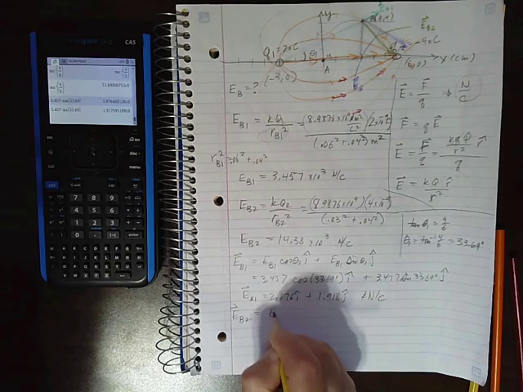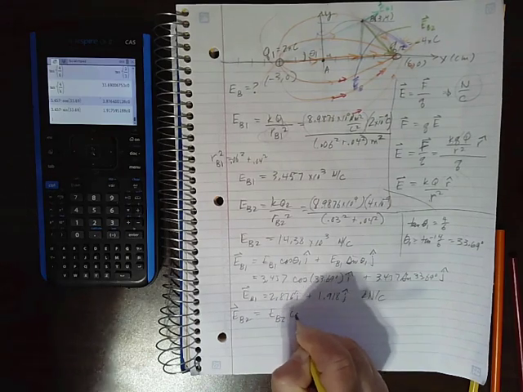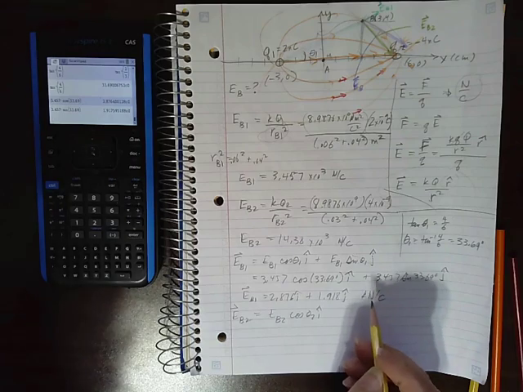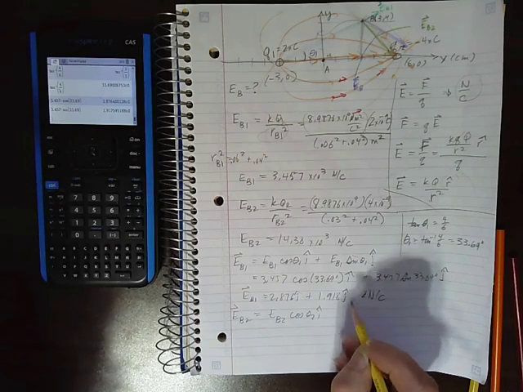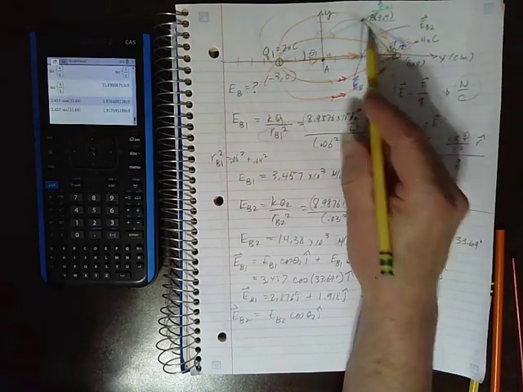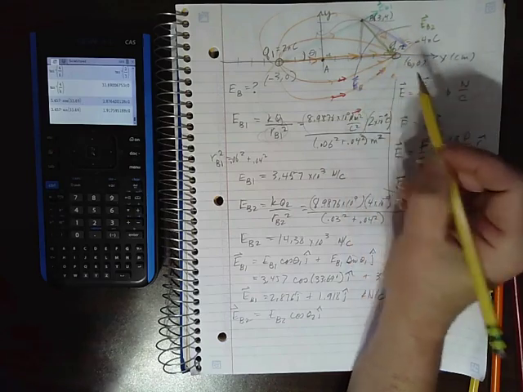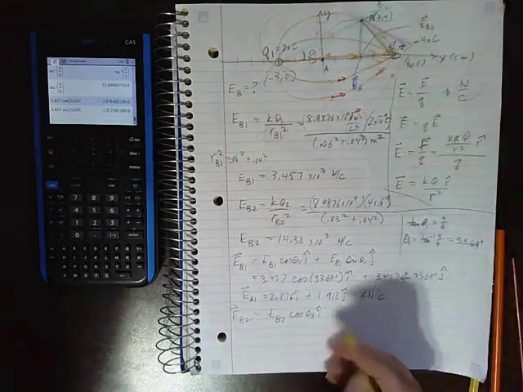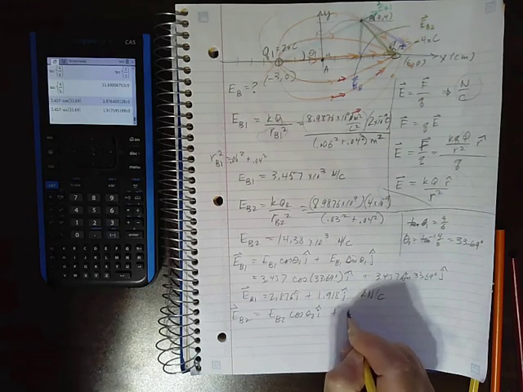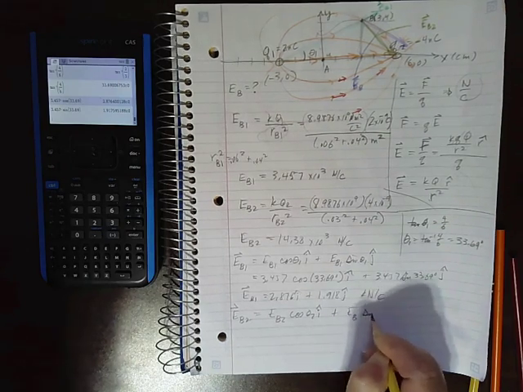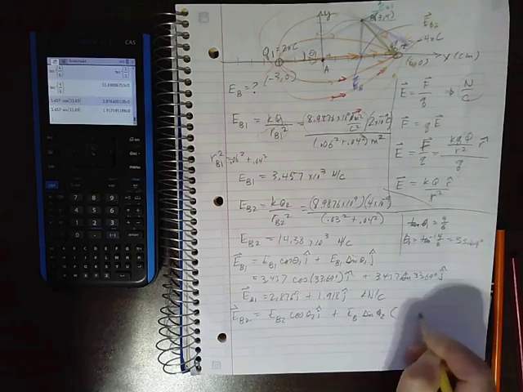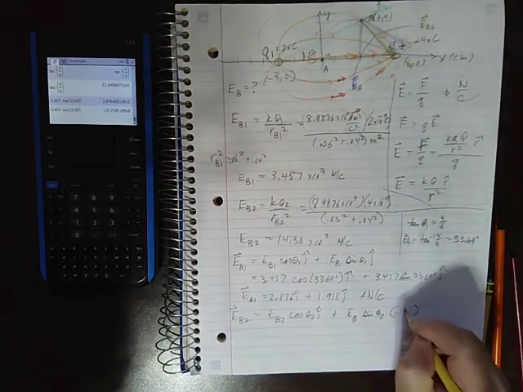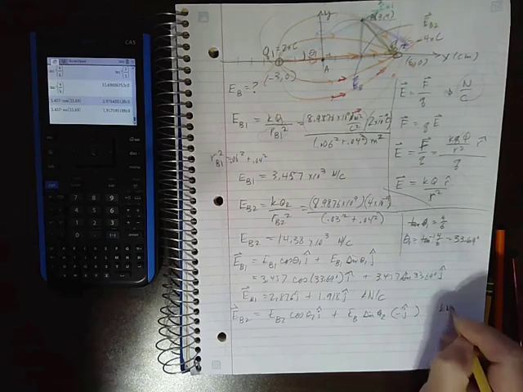EB2, same kind of general formula. EB2 magnitude cosine theta 2 i hat. Well, let's just check. Is it i hat or negative i hat? EB2 is here, going this way. The x direction is positive i hat, but for EB2 sine theta 2, the y component is going down, so it's going to get multiplied by a negative j hat, kilonewtons per coulomb.